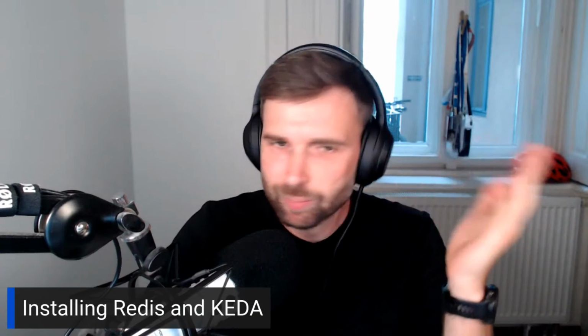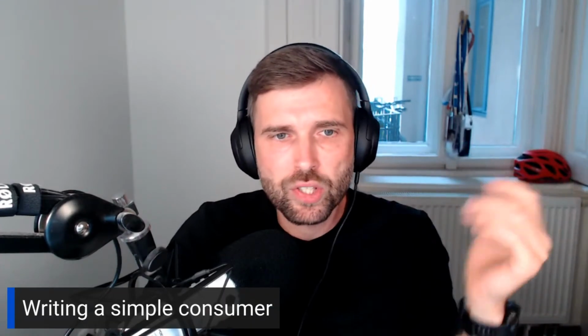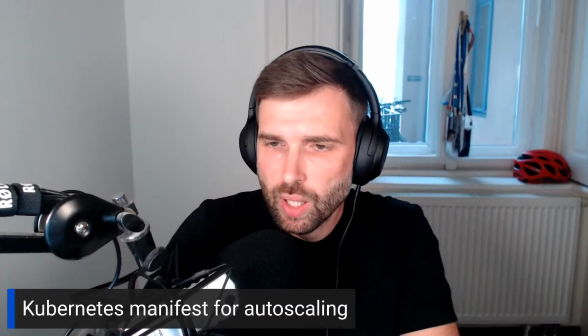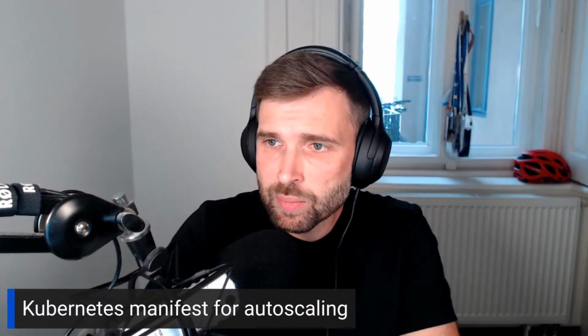The only thing I prepared is I have these wonderful labels, like we are going to install Redis and KEDA. Shouldn't take more than 5 minutes. We are going to write a simple consumer just in Bash with the Redis CLI and so on. And yeah, I have a few more of these little labels. And I actually have something as well.